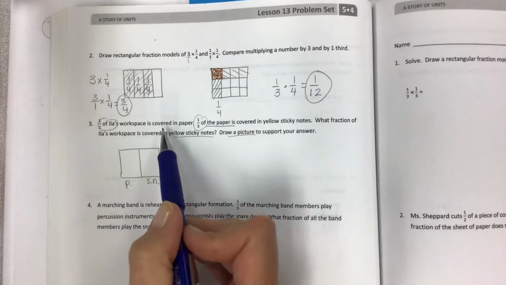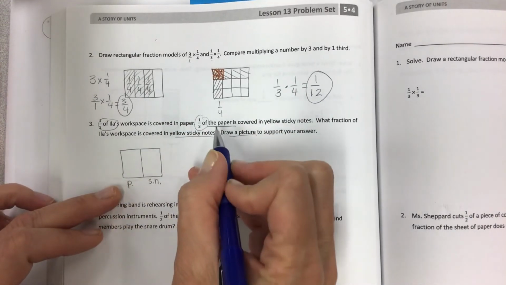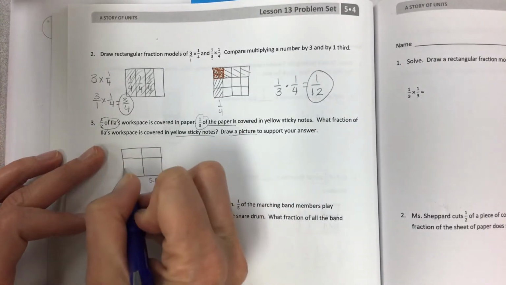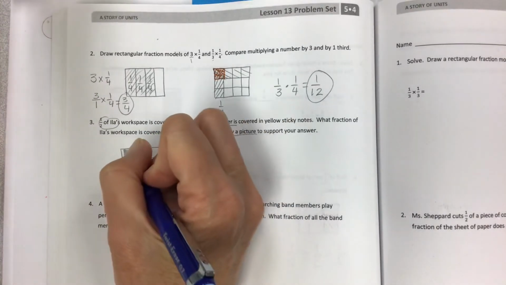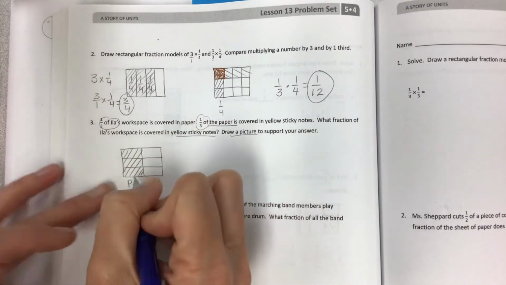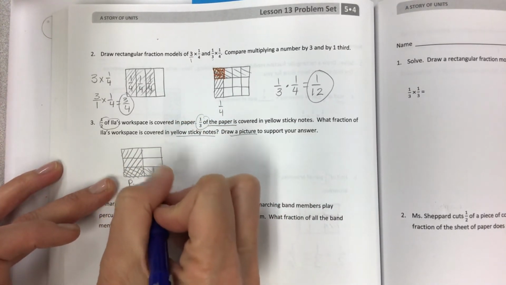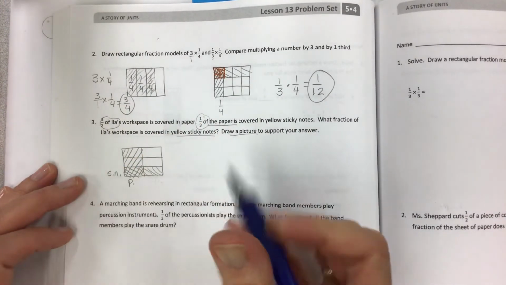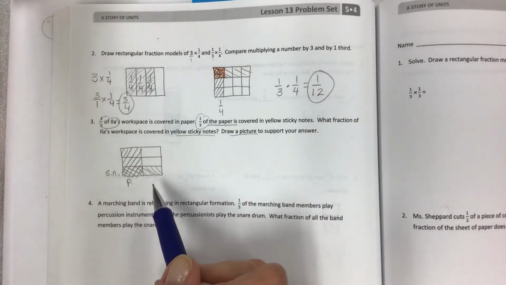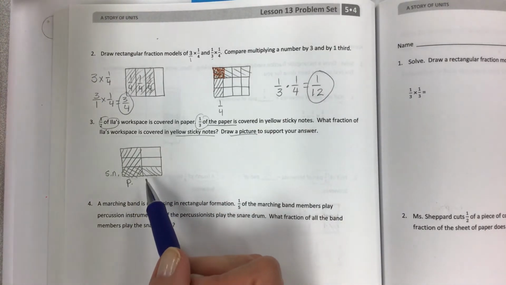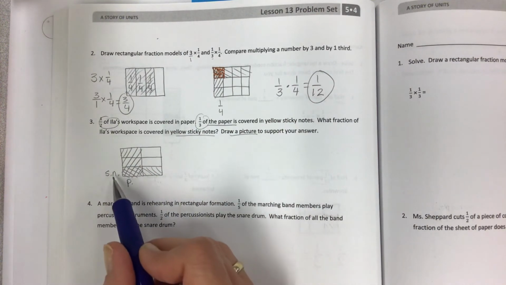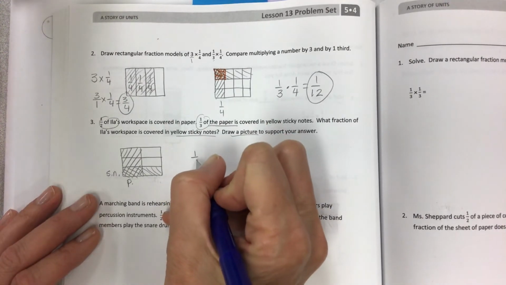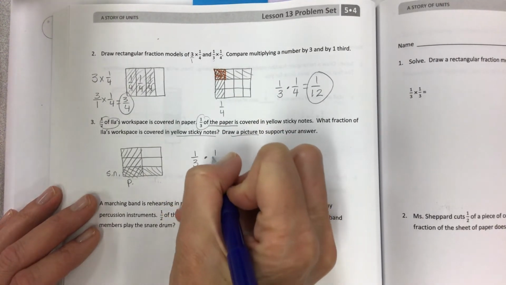Oh, look at that. Half of her space is covered in paper. 1/3 of the paper is covered in yellow sticky notes. Okay, so half of it's in paper, 1/3 of that. 1/3 is in the C. I was talking about reading it carefully, messed it up. That's pretty typical for a Tuesday. So sticky notes are 1/3 of the paper. So we've got 1/3 of 1/2.